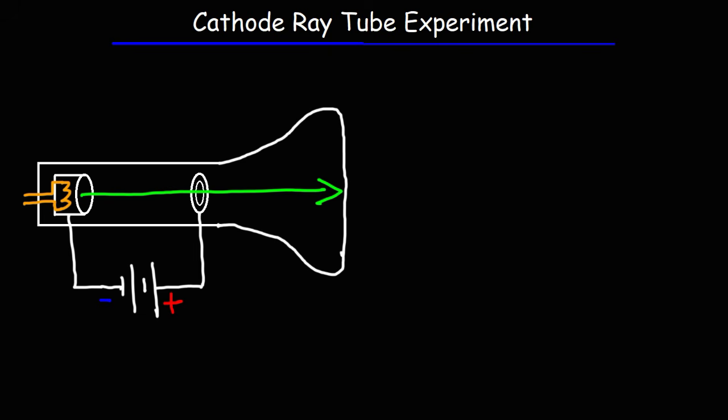Now, inside the cathode ray tube, we have something called a cathode and an anode. These are two different electrodes. The cathode is a negatively charged electrode, and the anode is a positively charged electrode.